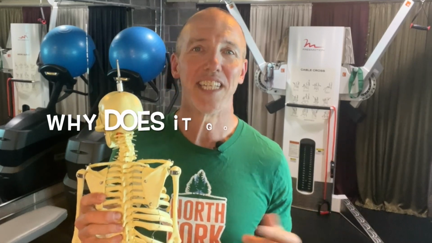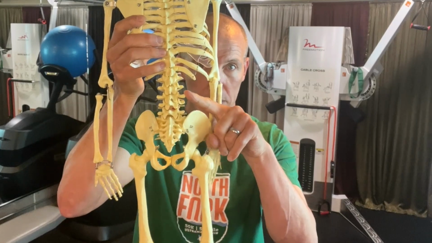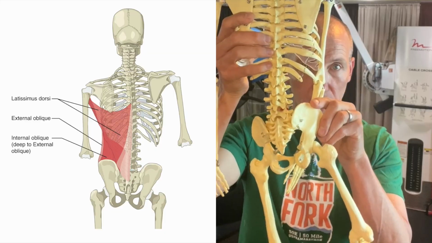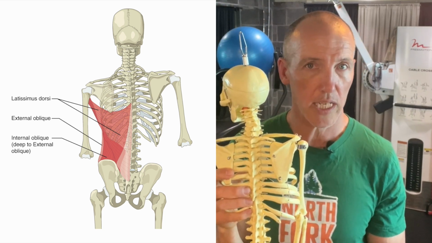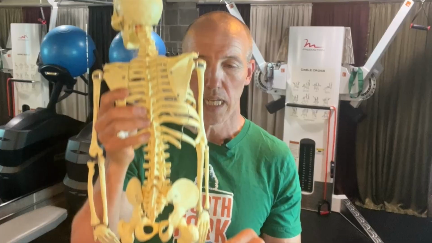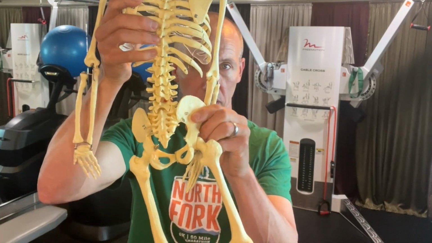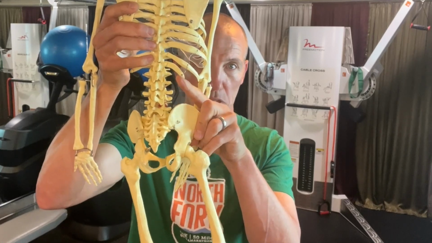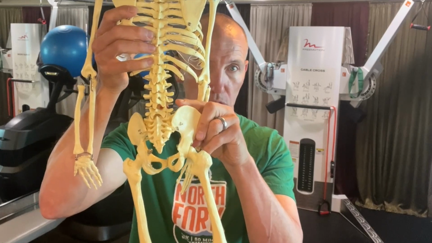And the question we need to ask though is, why is it going into spasm? Well, I can't remember the last case that this didn't happen, but usually the side that is in spasm, the pelvis is resting higher and the rib cage is resting lower. And this is what I call a side bending problem. You can imagine that if the pelvis is higher on one side and lower on the other, the muscles in between must be in spasm or shortened in some way, the QL being one of those.